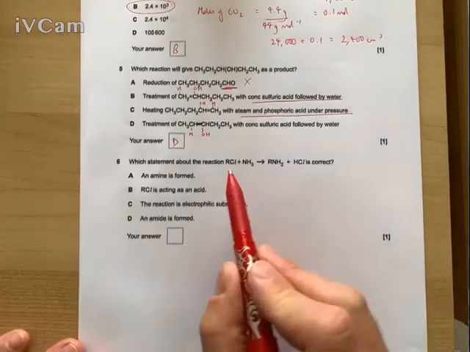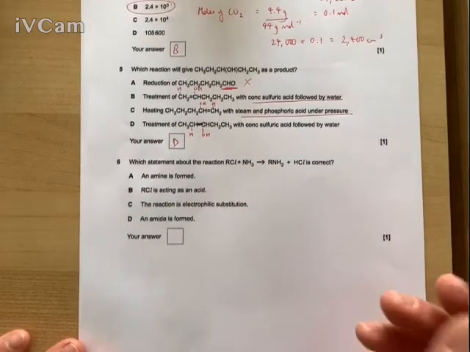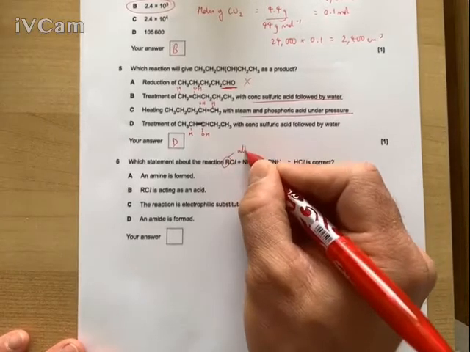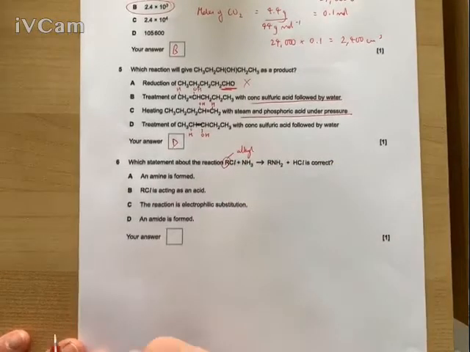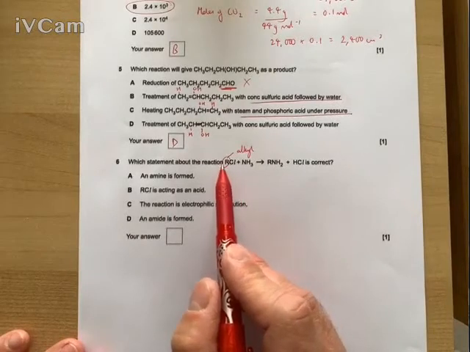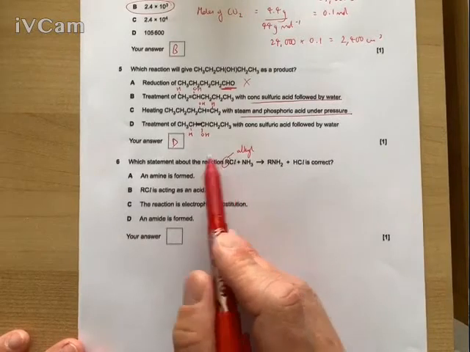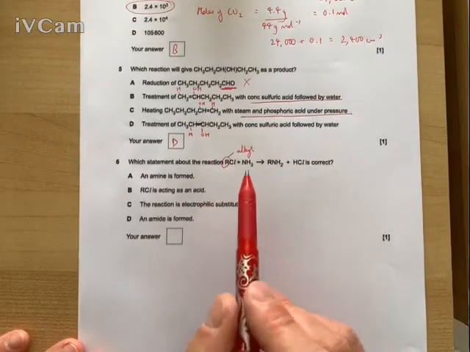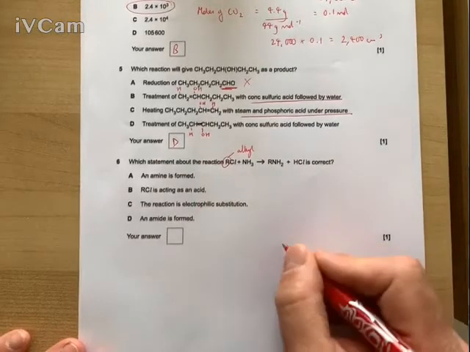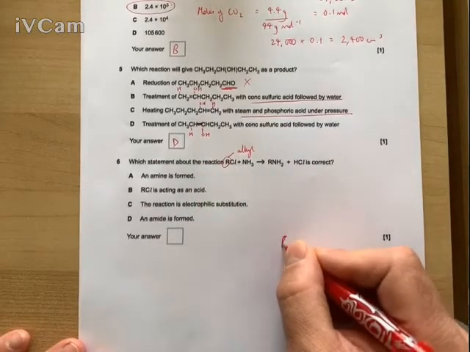Which statement about the reaction RCl plus NH3 goes to RNH2? Remember, this R group here generally stands for an alkyl group, so you don't need to bother about it. It's just telling you that we've got a chloro group connected to a carbon, and the rest of the molecule doesn't particularly matter. We're just looking at this here. Now, the reaction that would take place here is some sort of substitution reaction.